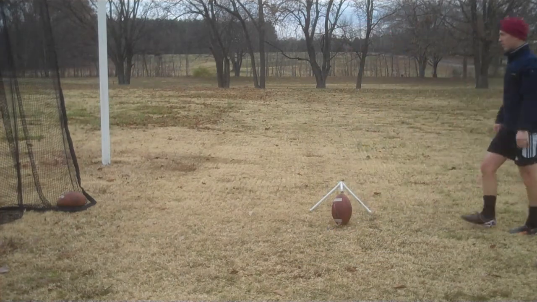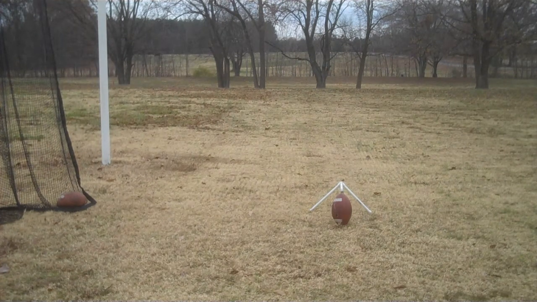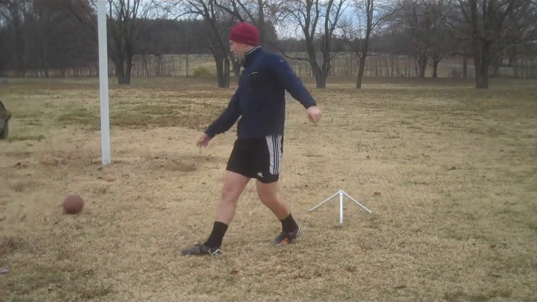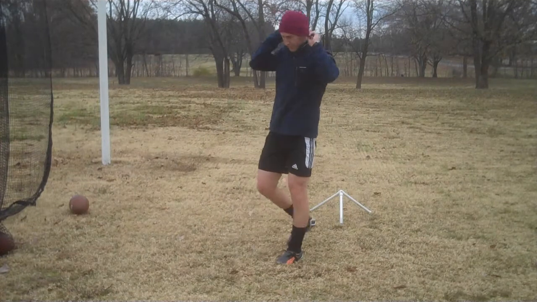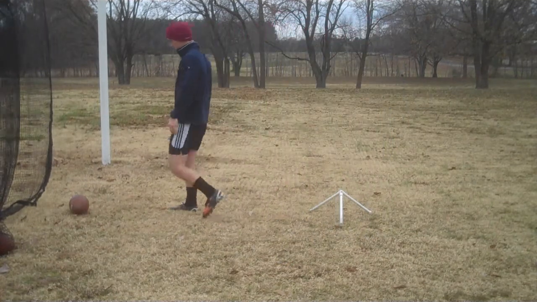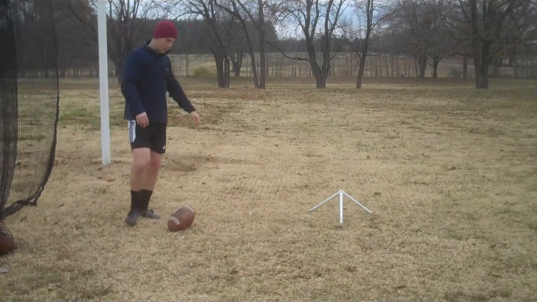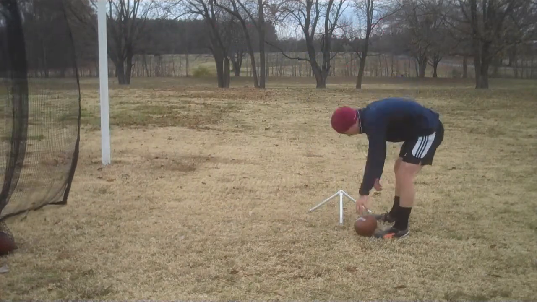All right, let's do it again. Real narrow, real shallow. Ow. Okay. So you see, I wasn't able to have a good smooth kick. Let me kick one ball right, and then you can kind of compare.